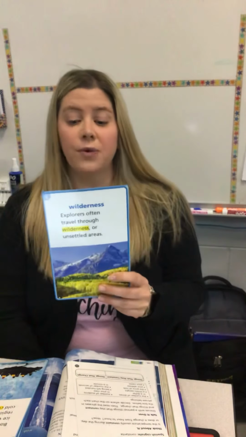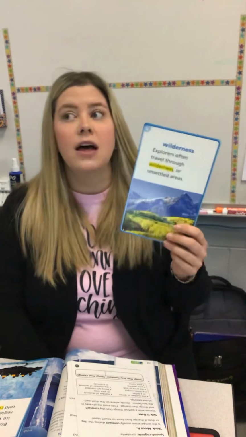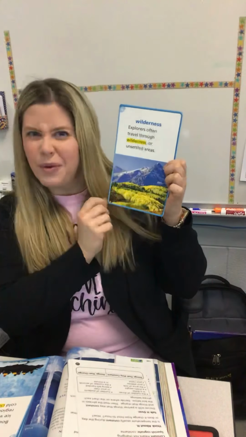Our next word is wilderness. And a wilderness is a wild area of land where very few people live. Typically, when we think of wilderness, we think of like trees and a forest and that kind of thing. It doesn't always mean that, but usually that's kind of what we think of with wilderness.